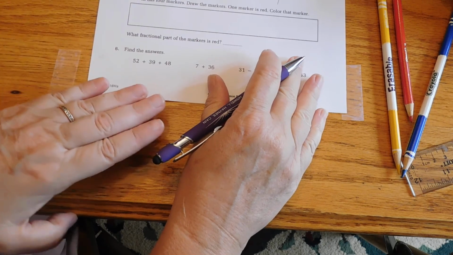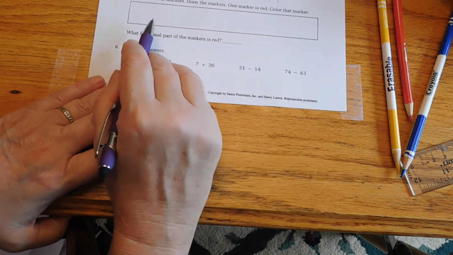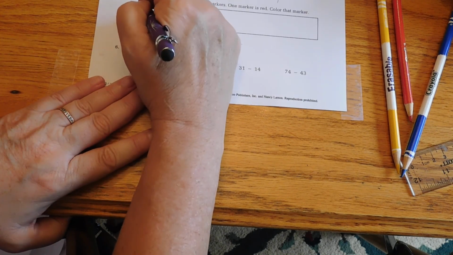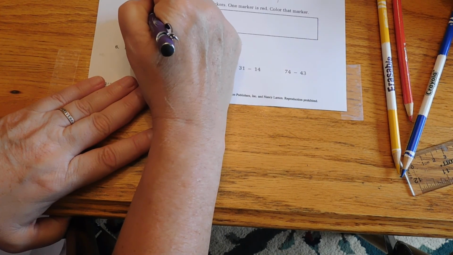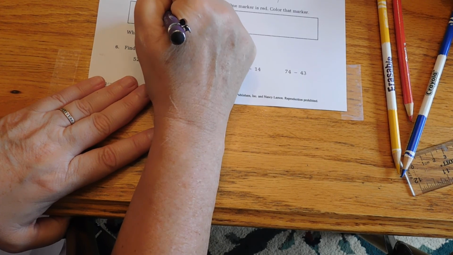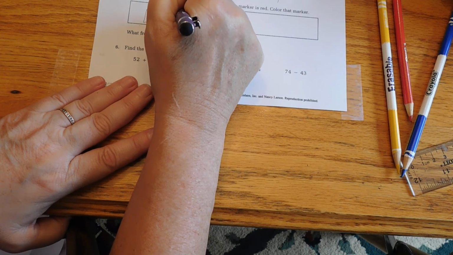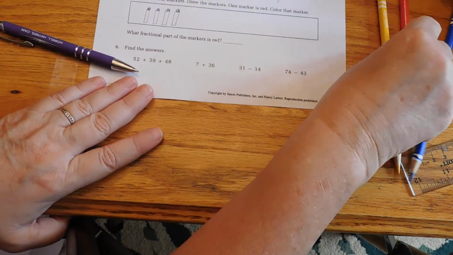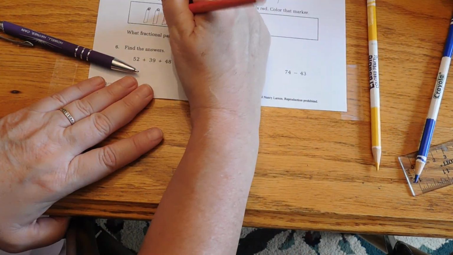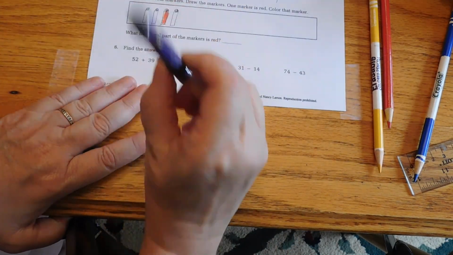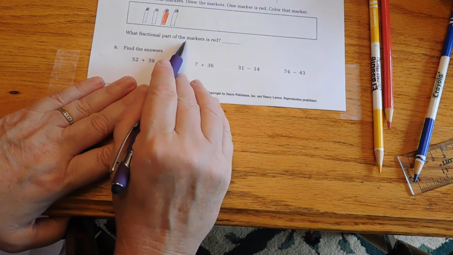Okay. This last one is kind of a new concept, so I want to spend a little bit of time on it. Calvin has 4 markers. Draw the markers. One marker is red. Color that marker. Now comes the tricky part. What fractional part of the markers is red?